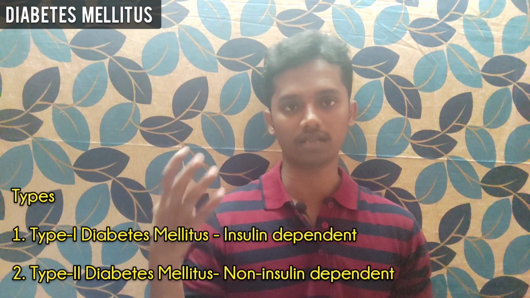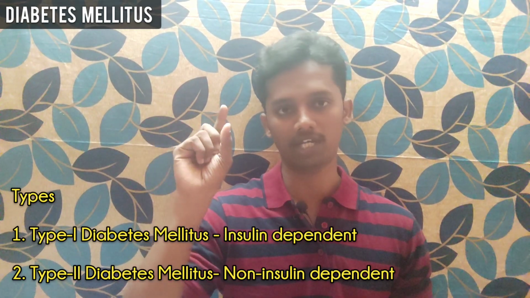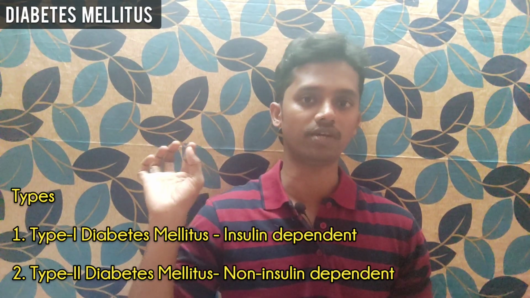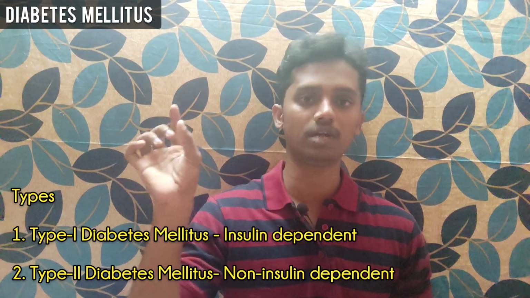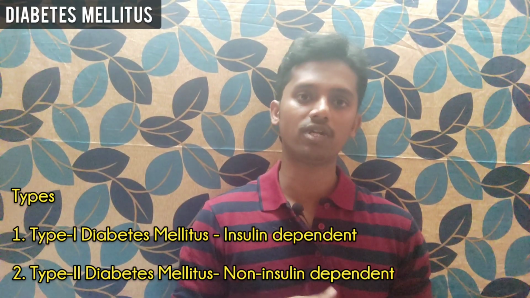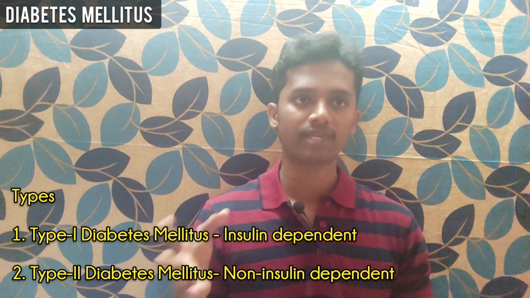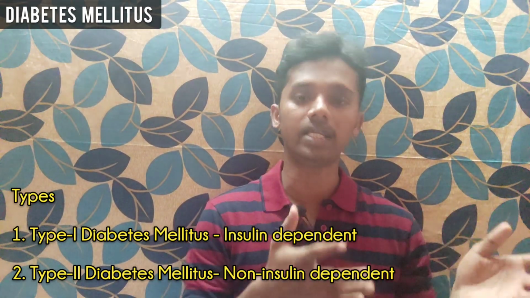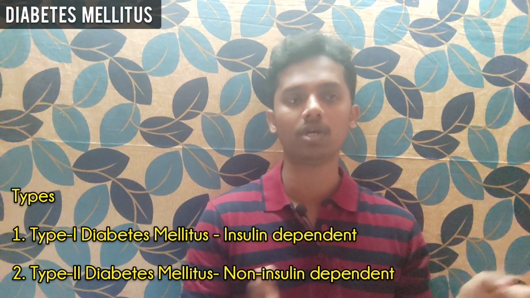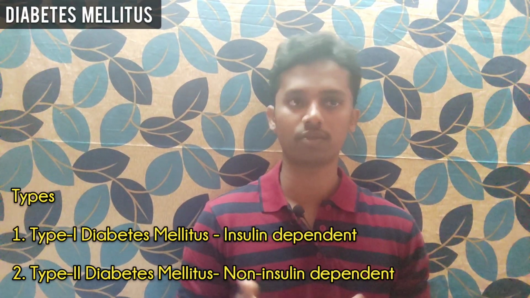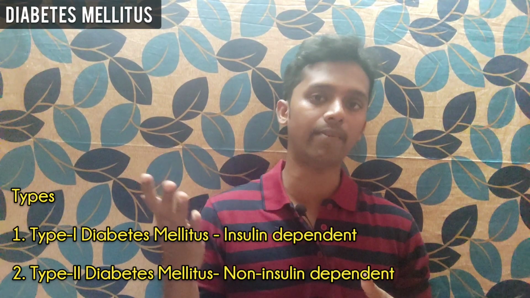Why is it called like that? Because the first one, type 1 diabetes mellitus, requires insulin. That is why it is called insulin dependent diabetes mellitus. The second one is non-insulin dependent diabetes mellitus. Here insulin is not required. You can give any other drug to mimic the actions of insulin. So you can do that in type 2, but in type 1 you can't do that.